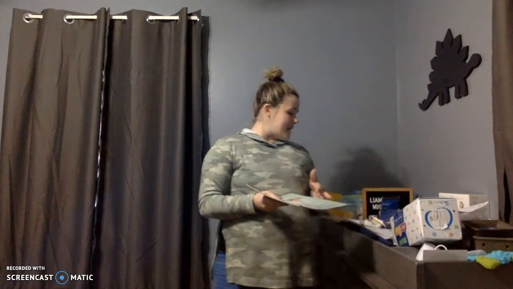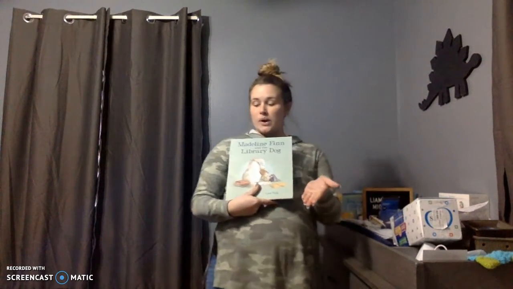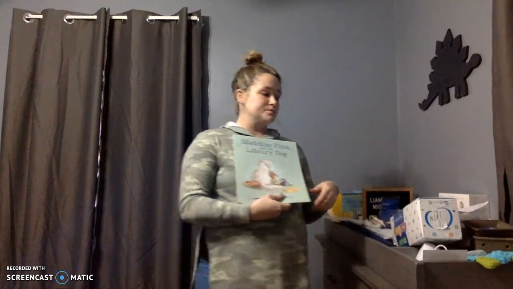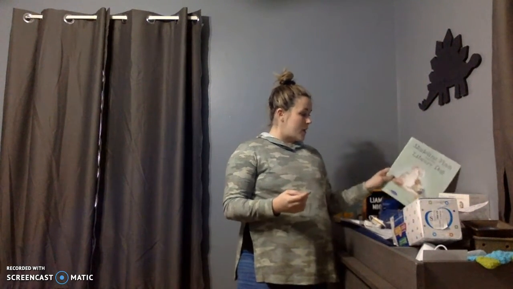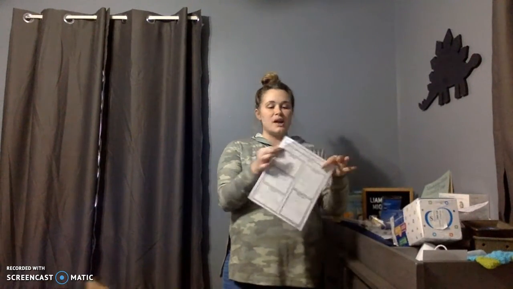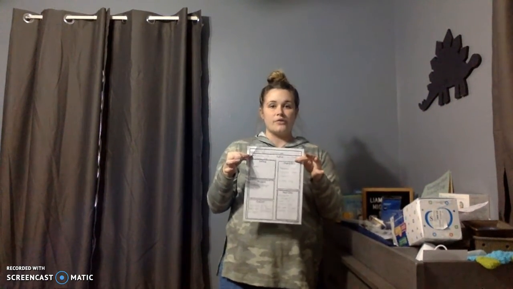So what about the main idea? What would you say the main idea is? Okay, maybe that she got put into the reading program at the library and became more confident in her reading with the dogs. What else? Okay, she learned to love to read, maybe in a different way. Nice job. Yeah, all of those can be put in your main ideas. And remember, you should have Madeline Finn and the library dog next to the title and Lisa Papp next to the author.